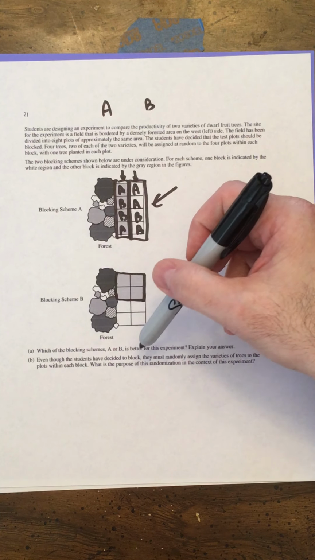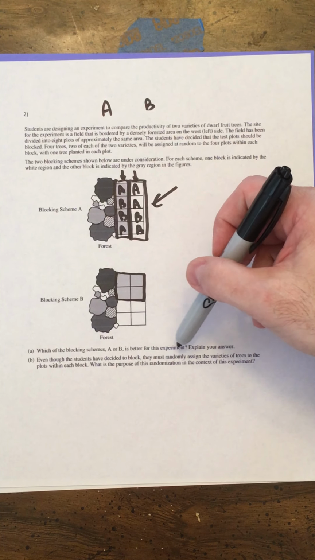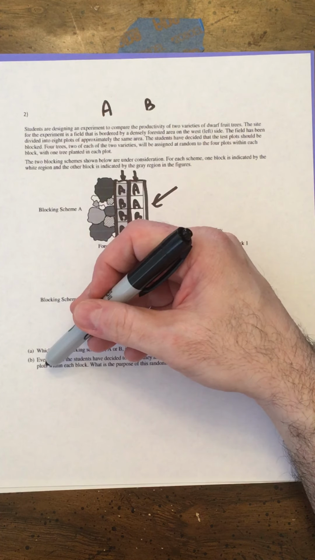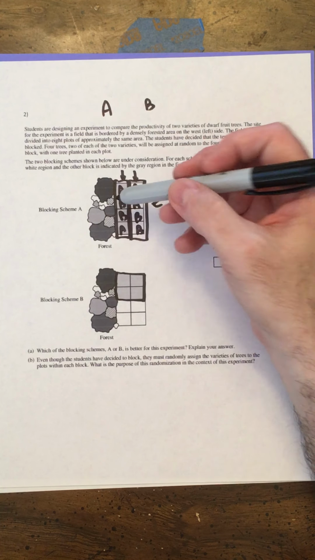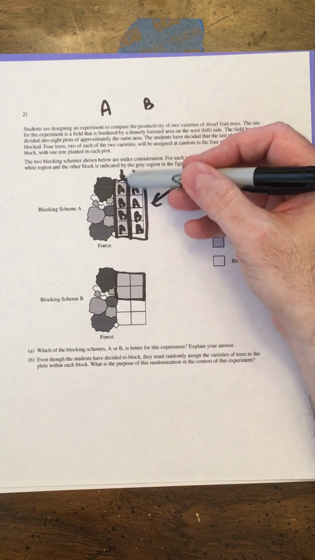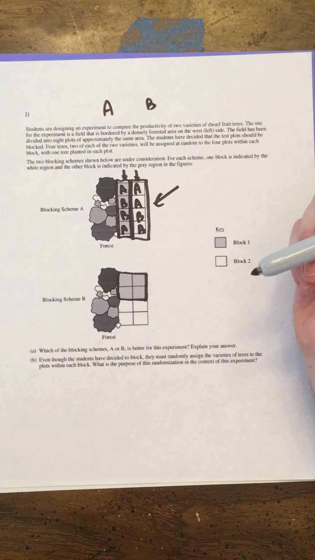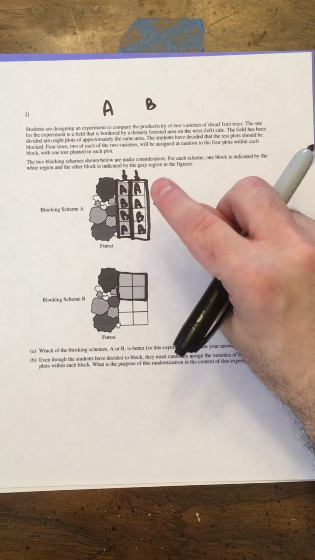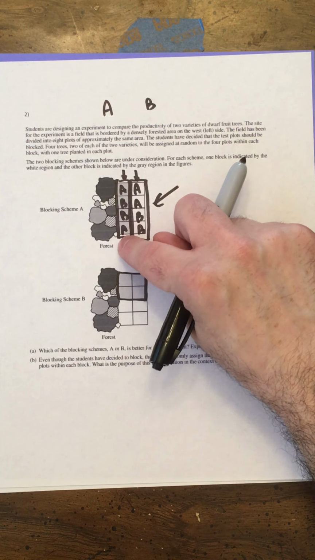Okay, so even though the students have decided to block, they must assign varieties of trees to the plots within each block. Why would we bother doing randomization? Why don't we just do A, B, B, or just pick the trees and not have any particular reason? It is always important to do randomization.